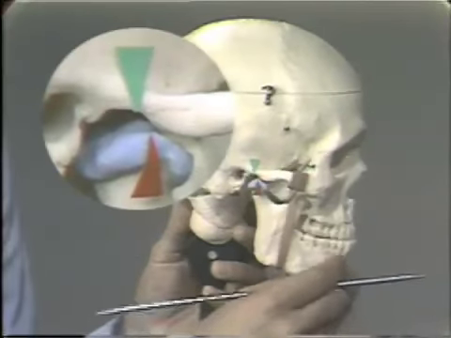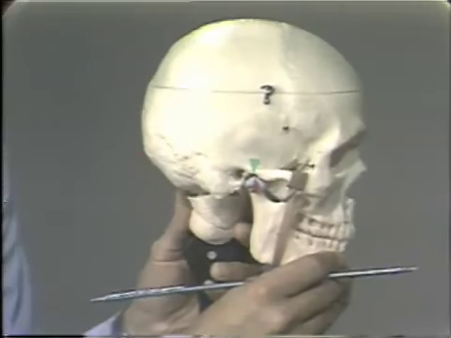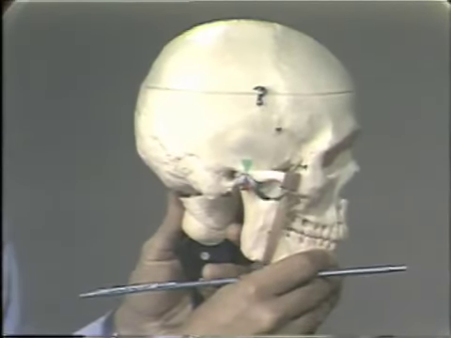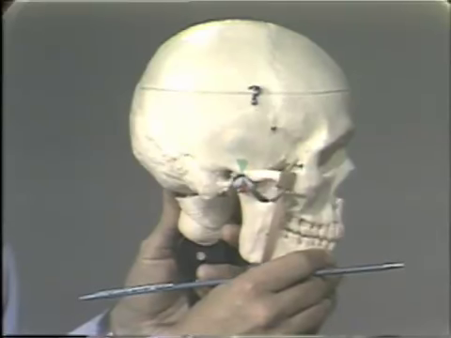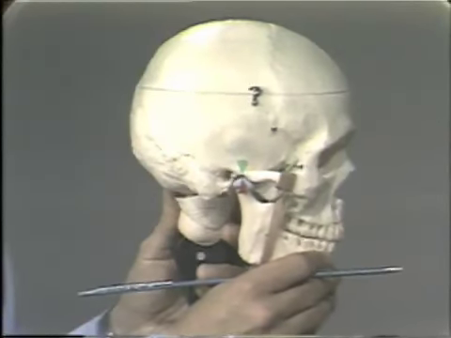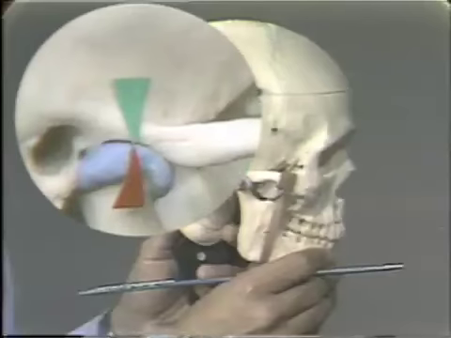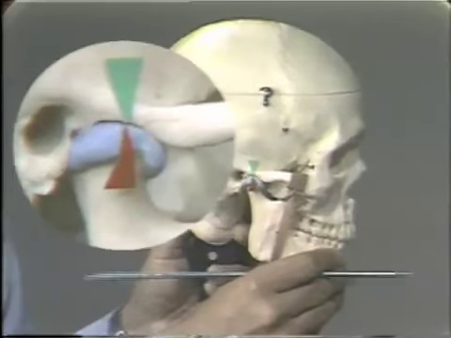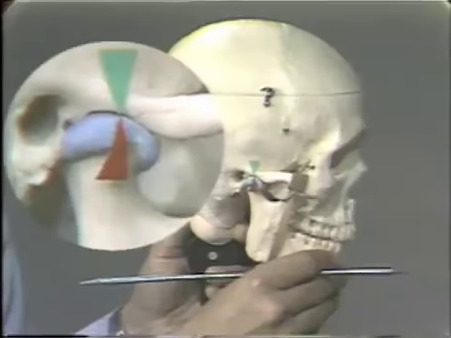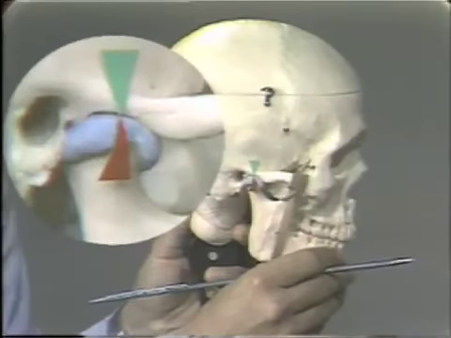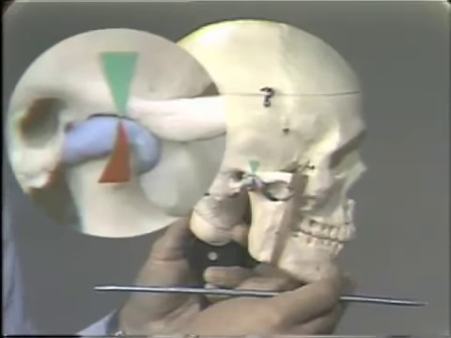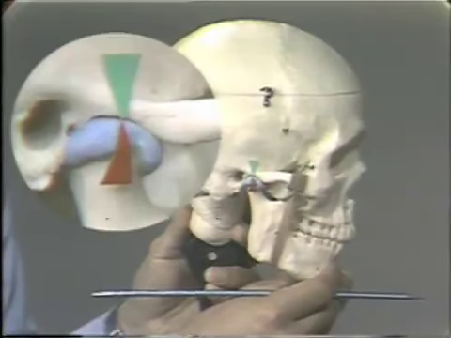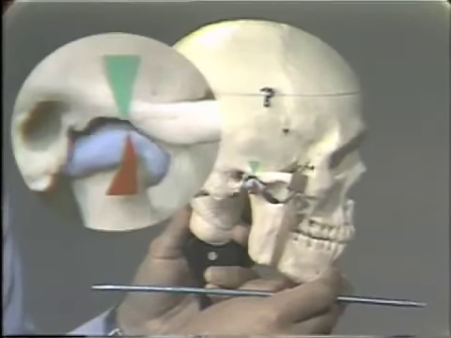Now, this movement is a translatory movement. In other words, the condyles are coming forward in a bodily fashion as opposed to a hinge type of movement. There may be, in protrusive and opening movements, a combination of hinge and translatory movements.